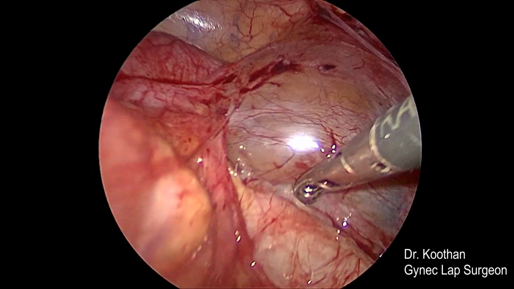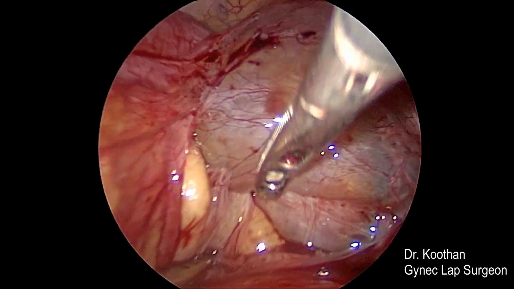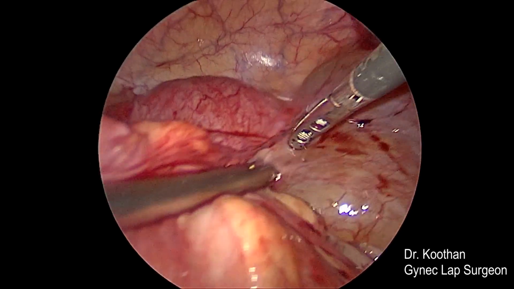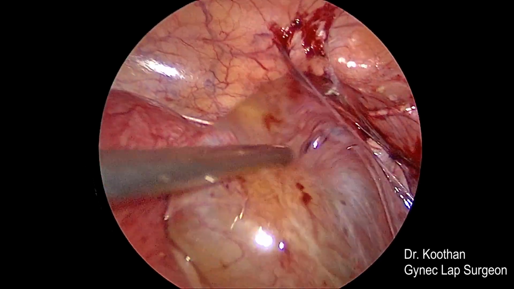This is actually a pelvic inclusion cyst on the right side. So both the sigmoid and the rectum are completely adherent to the uterus and the pelvic inclusion cyst.